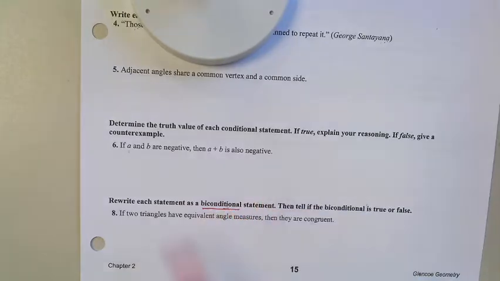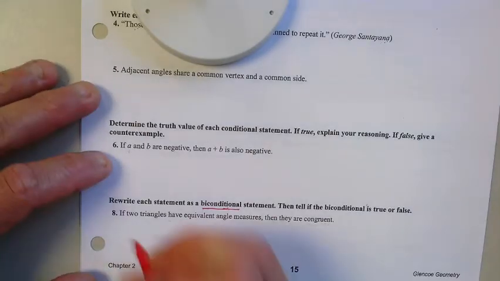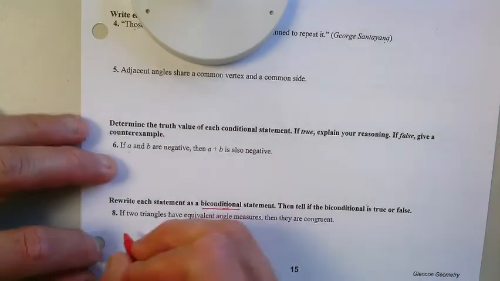Okay, so an example, number 8, if two triangles have equivalent angle measures, then they are congruent. Okay, so if two triangles have equivalent angle measures, then they are congruent. So the biconditional would be this: two triangles have equivalent angle measures if and only if they are congruent. Okay, I'm actually going to work this one out because I'm going to show you something here.